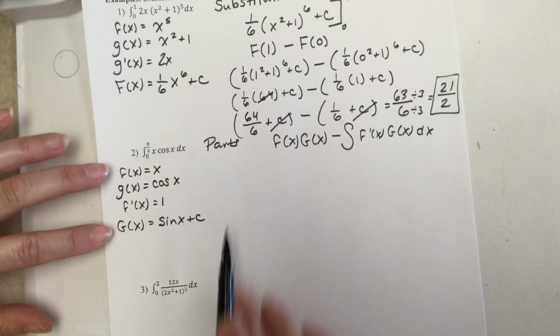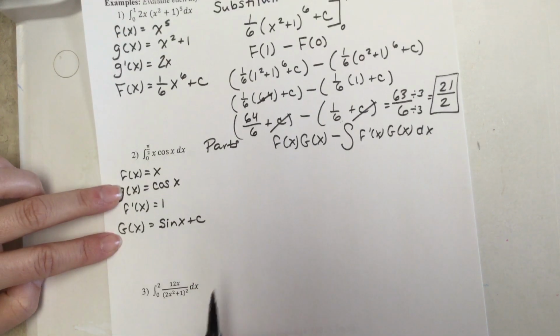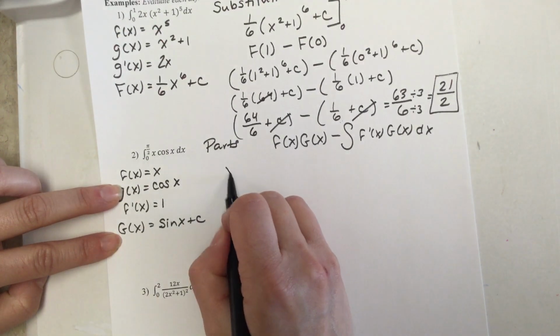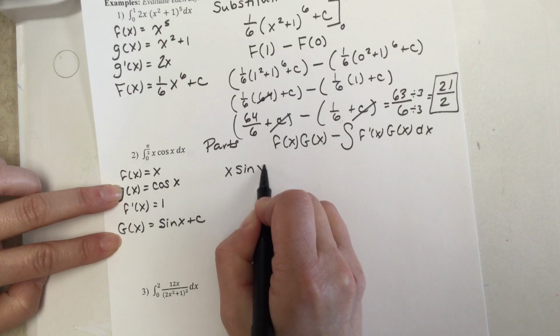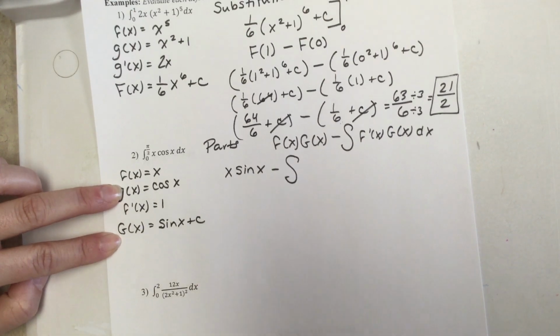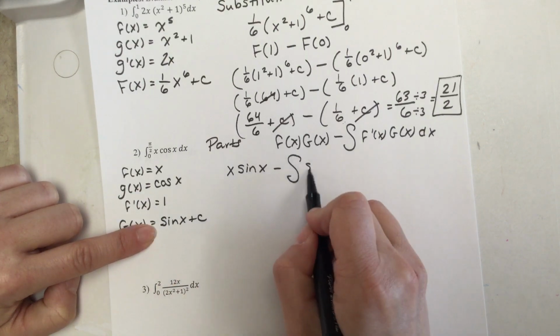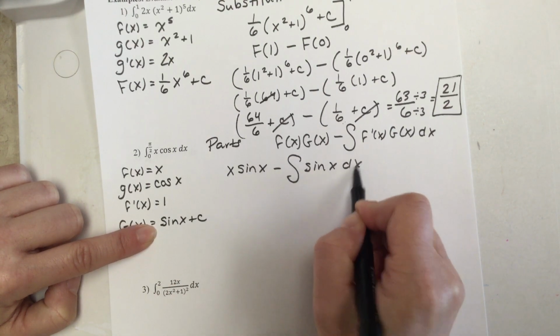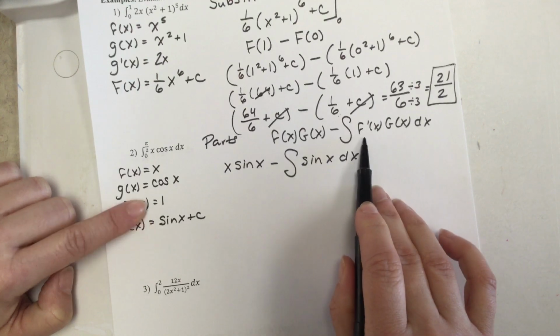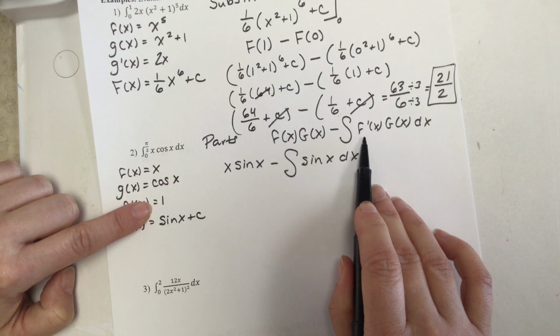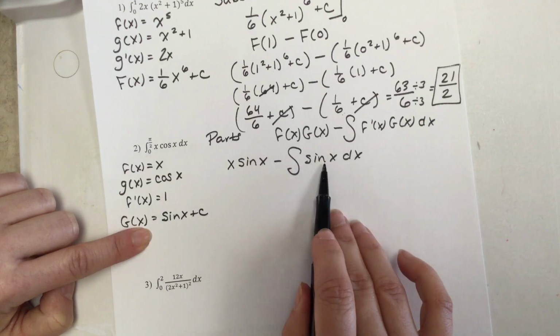Okay, so if I go ahead and do this, f of x times the antiderivative of g is x times the sine of x minus the antiderivative. Now this is a 1. 1 times the sine of x is a sine of x dx. And that's what I had to do here, is take the derivative of f of x. That's just a 1. 1 times the sine of x is a sine of x.